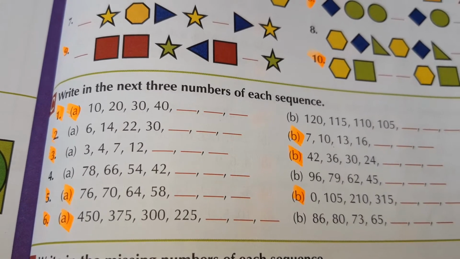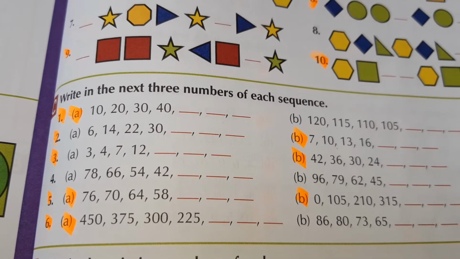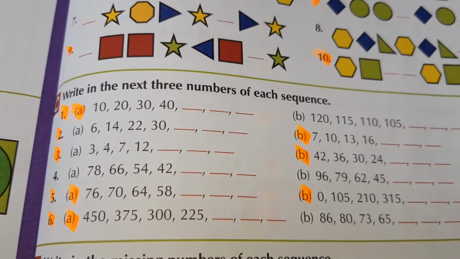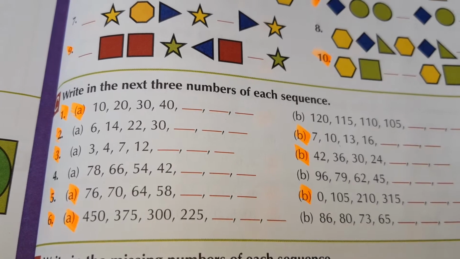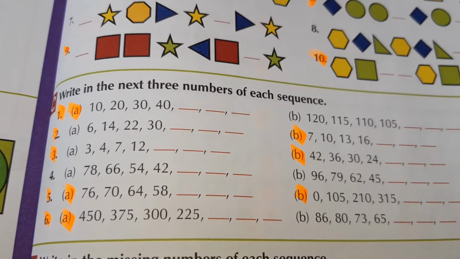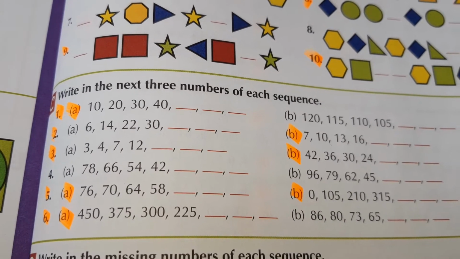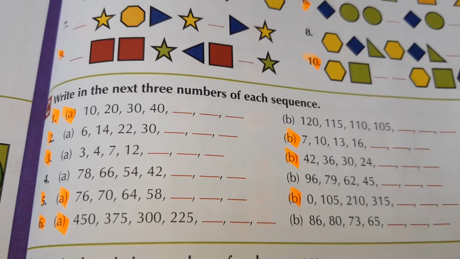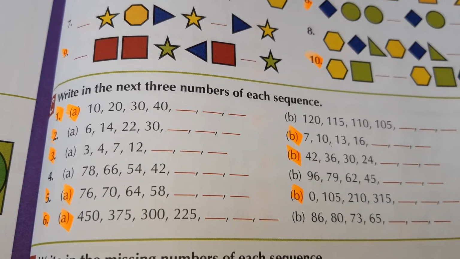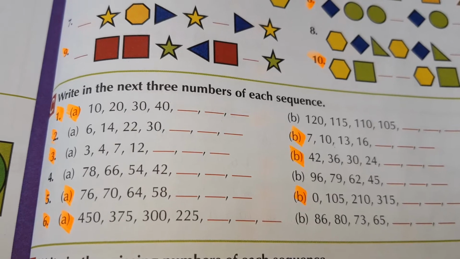2B, you should have 19, 22, 25. 3B, 18, 12 and 6. 5A, 52, 46 and 40. 5B, 420, 525 and 630. And 6A, 150, 75 and 0.